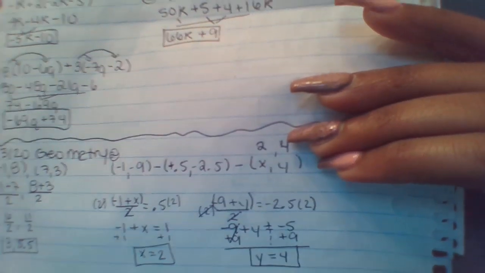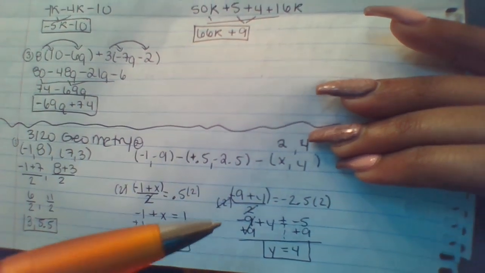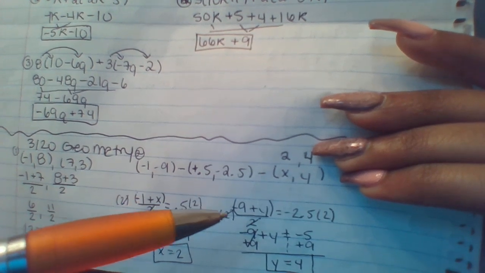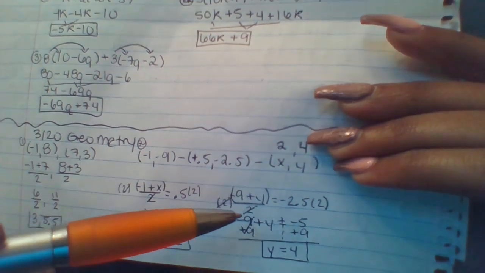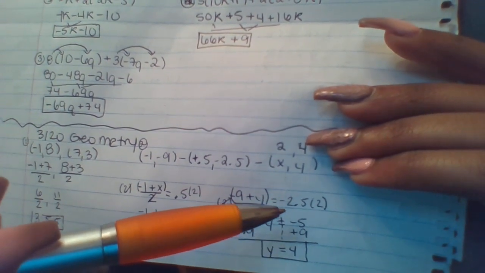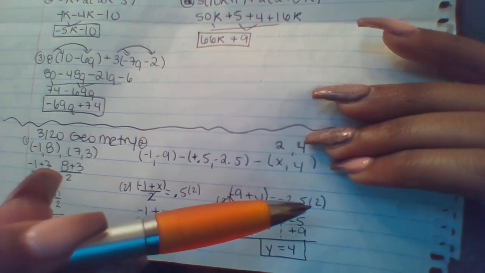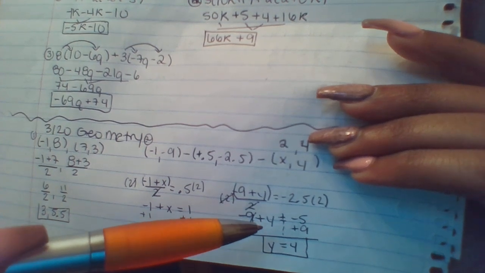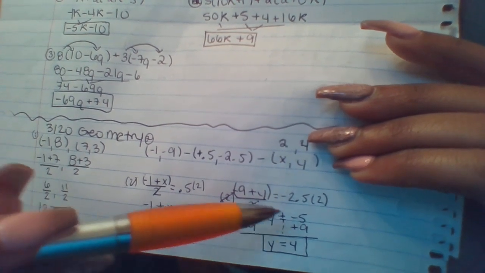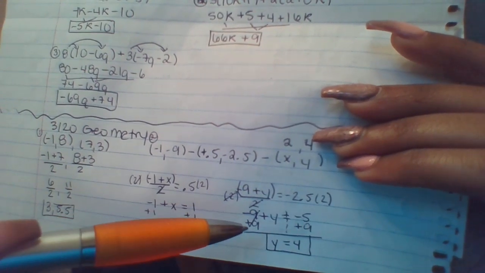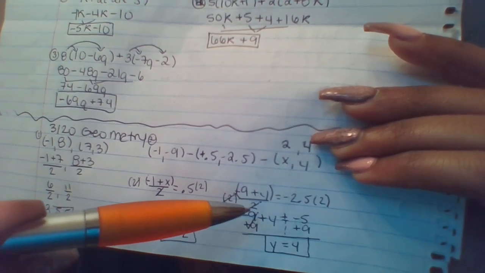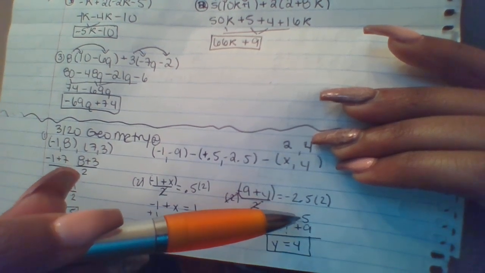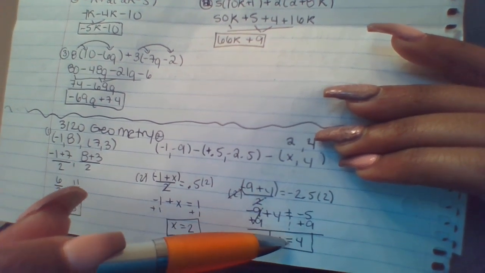We solve this equation using the exact same steps. Multiply both sides by 2. We multiply by 2, the 2 in the numerator and the denominator cancel. So we're left with -9 plus y. On this side, we did -2.5 times 2, which gets us -5. Our final step to get y by itself is to add 9 to both sides to keep the equation balanced. We are adding 9 because this 9 is negative. -9 plus 9 is 0. 0 plus y is y. On this side, we get -5 plus 9 equals 4.